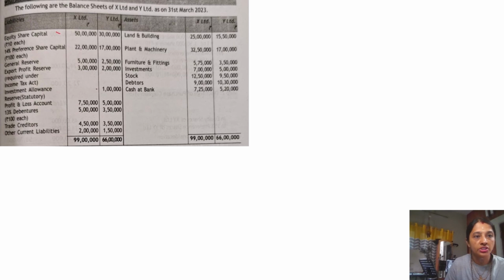So let's quickly close equity share capital. Let's transfer general reserve, then P&L account to the owners of the company, which is equity shareholders. So let's transfer equity share capital account debit. How much is their amount? Their amount is 50 lakhs. Then general reserve account debit, amount is 20 lakhs.